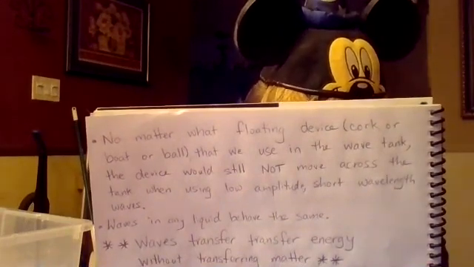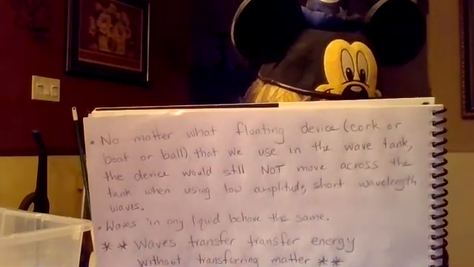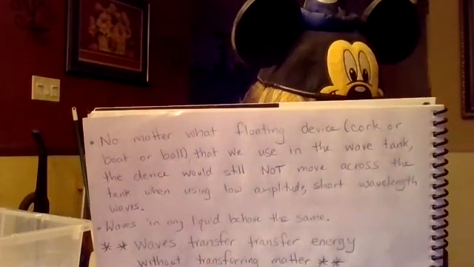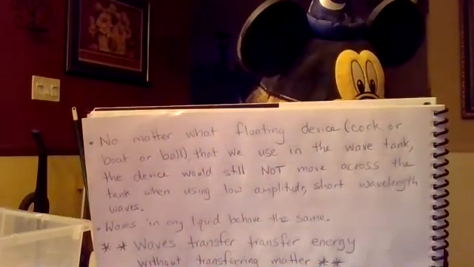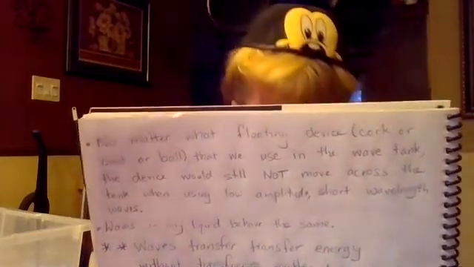And then the words that got added, waves transfer energy, but they do not transfer matter. This explains why an object moves up and down or side to side when waves pass, but stays in about the same spot. If you need more time with this, hit pause on the video.